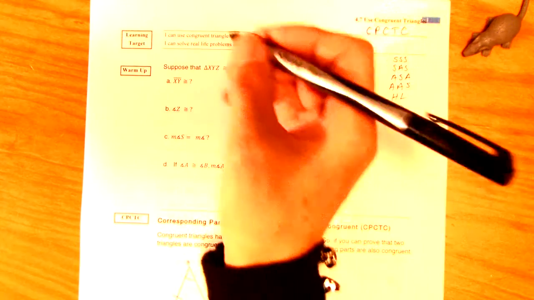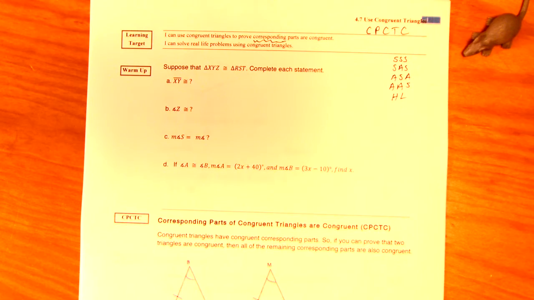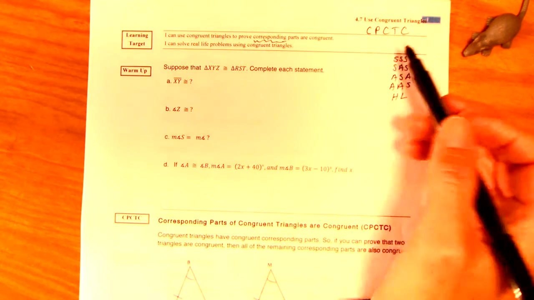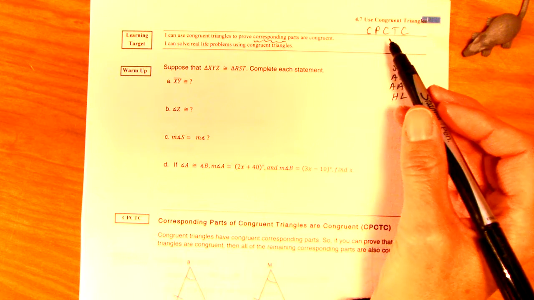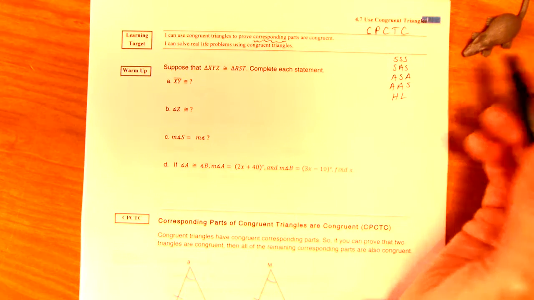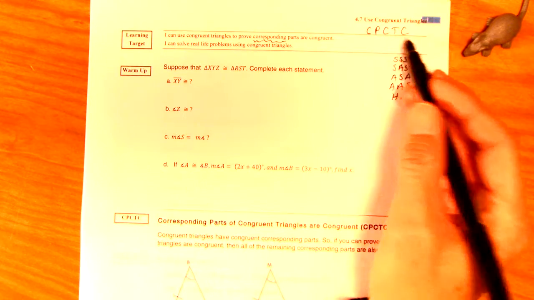That's actually a really important word here: corresponding. You don't want to miss that, okay? I always find it entertaining when students are using CPCTC because they'll just have random C's and P's and T's as their reason, and not in this exact order. Try to keep this correct.